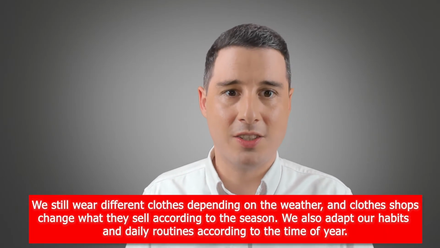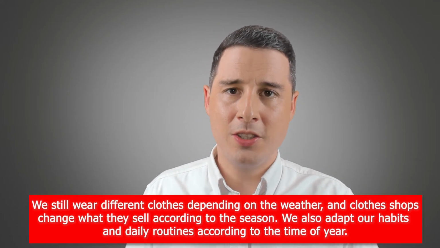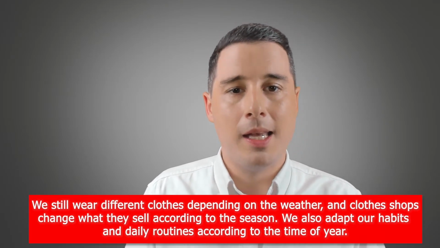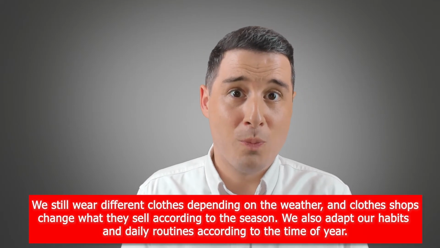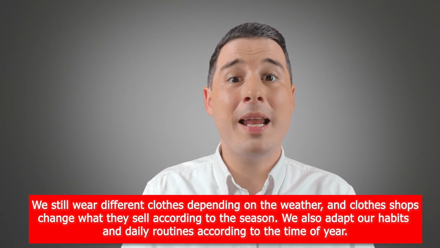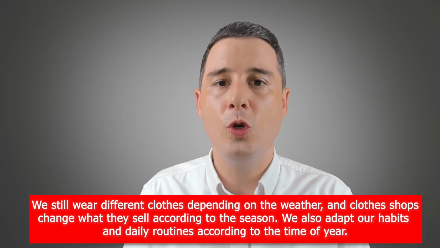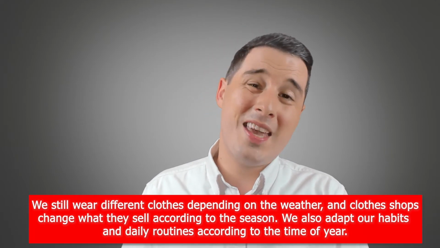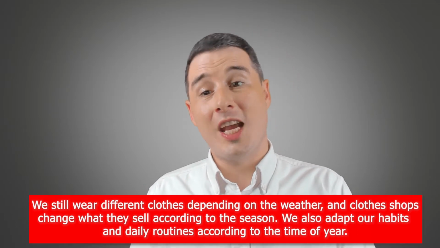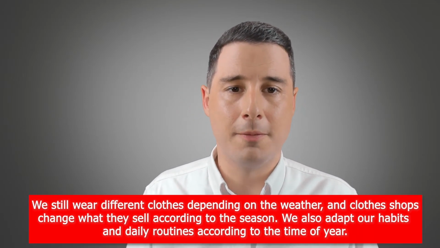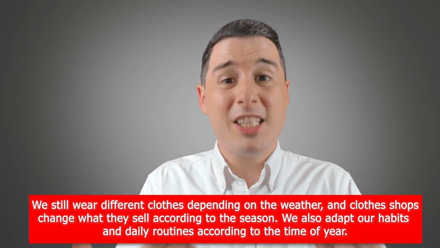We've given that answer, or basically how it affects people's behavior. So here we can see it says we still wear different clothes depending on the weather. So we're explaining why and giving an example here, I guess, about clothes, but nothing too specific yet. And then talking about what clothes shops sell. And clothes shops change what they sell according to the season. And then also talking about habits and daily routines. Maybe we're explaining even more here.